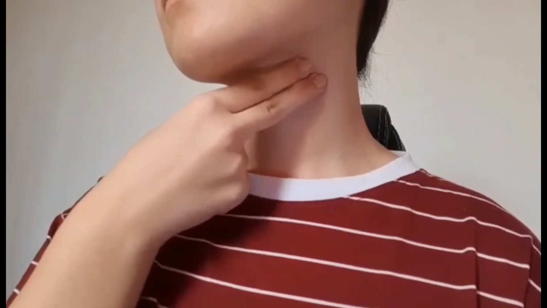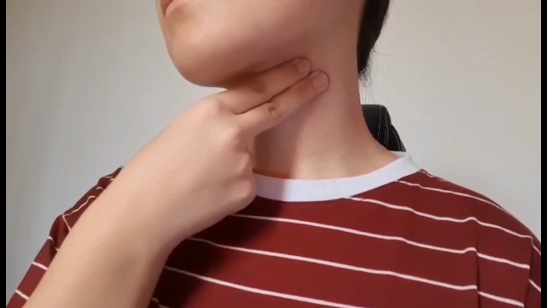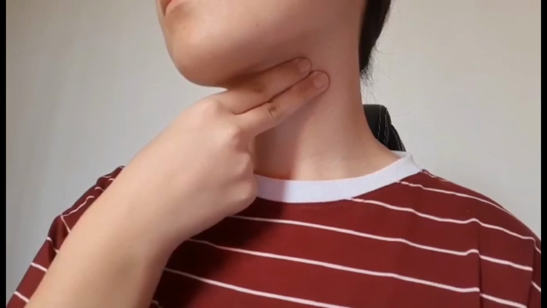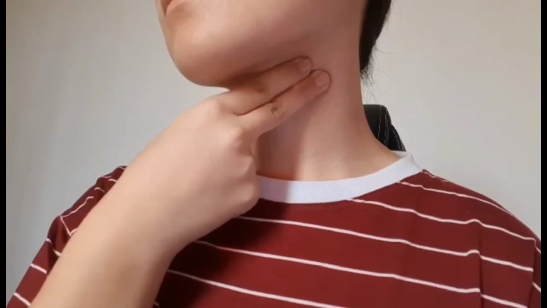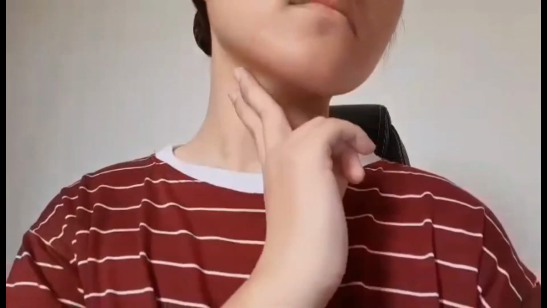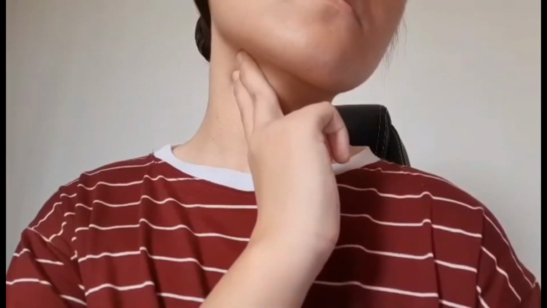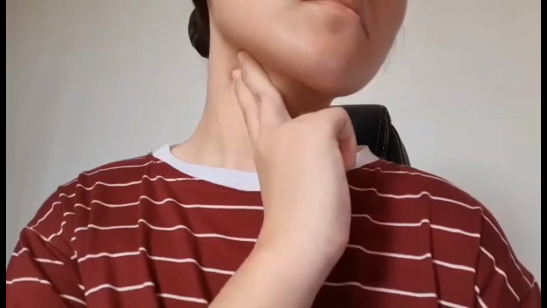When you feel your pulse, look at your watch and count the number of beats in 15 seconds. Multiply this number by 4 to get your heart rate per minute. When you're done with that, you go to the other side and do the same thing.